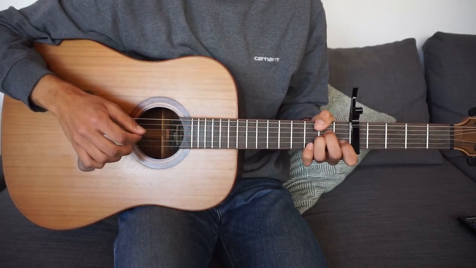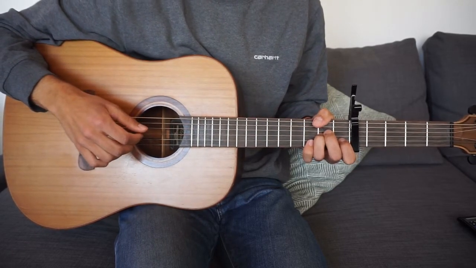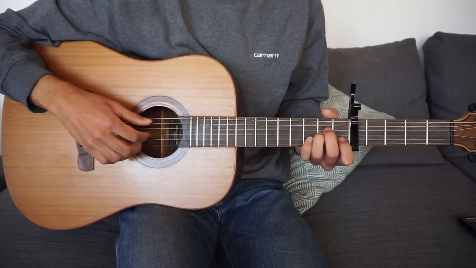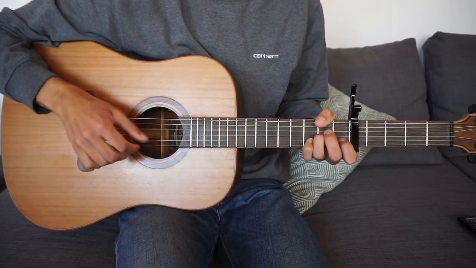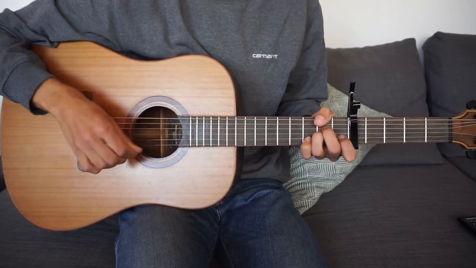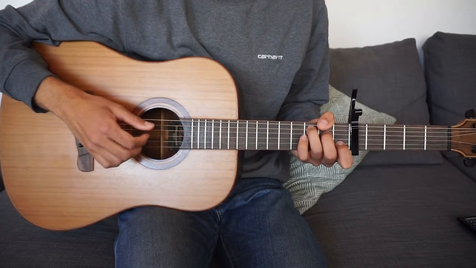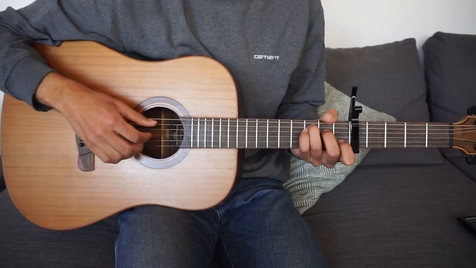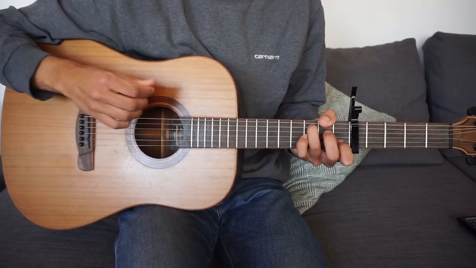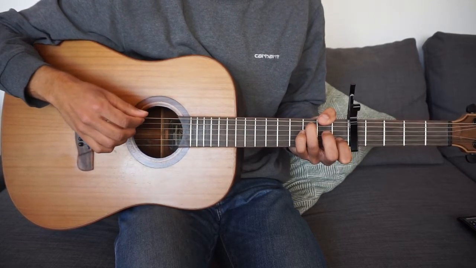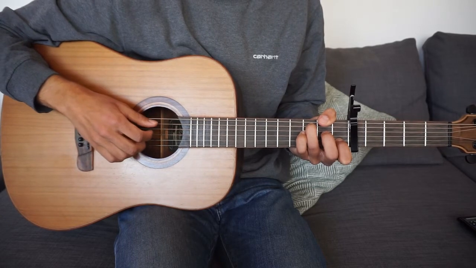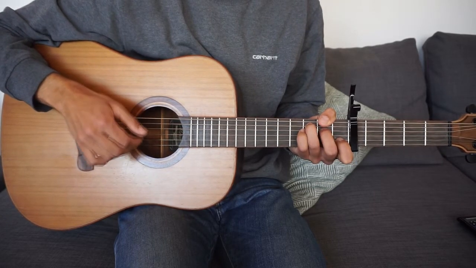Starting back off with the A minor, and you can also do a hammer on with your middle finger onto the second fret of the D string for the A minor. So we've got this, which is another variation. And what she also usually does is, instead of doing that pinky hammer on and open D string variation, she sometimes does this.